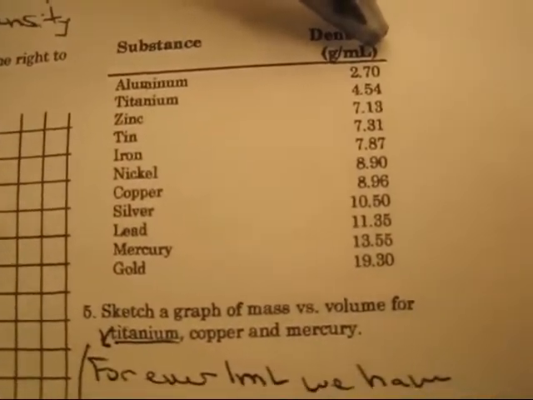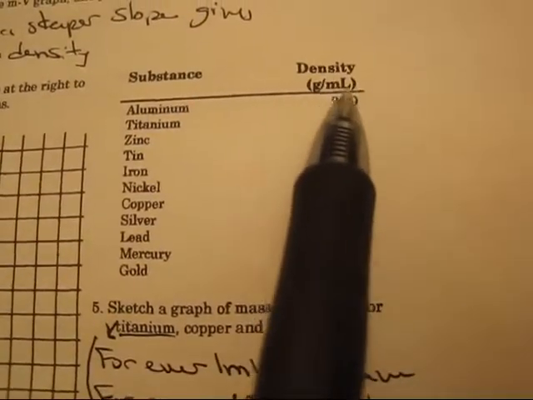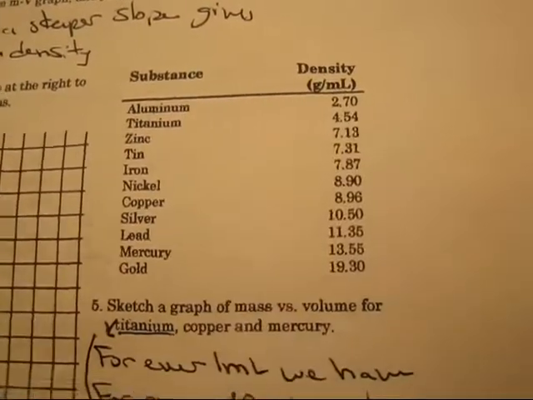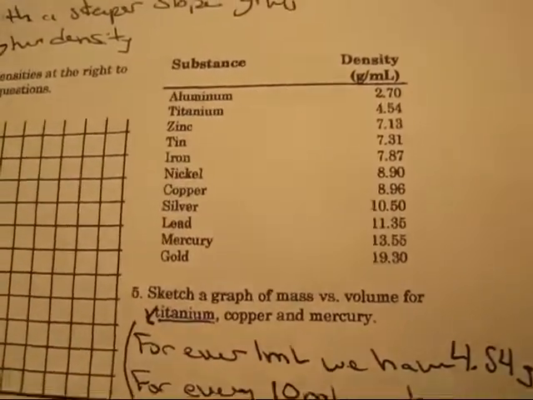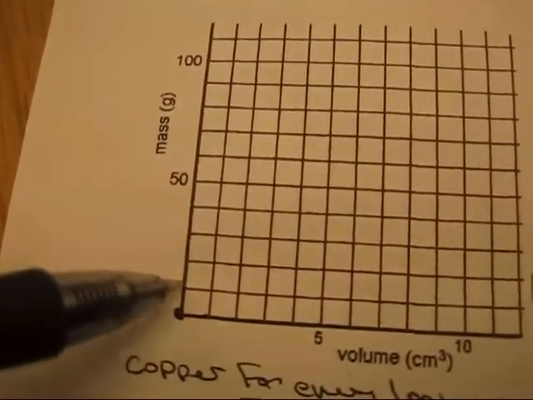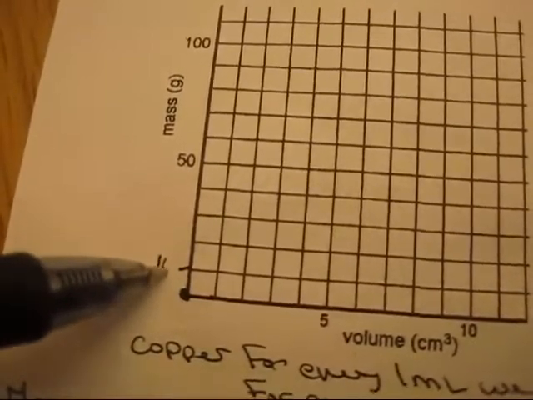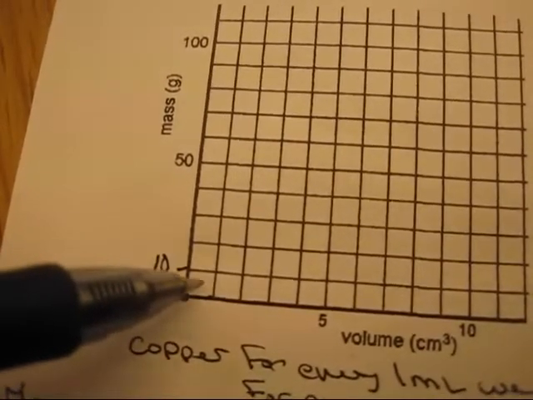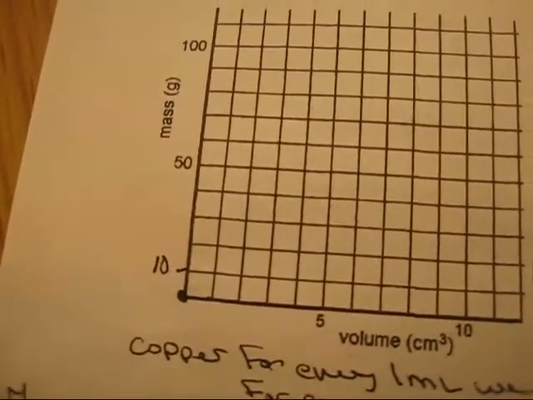It means for every 1 milliliter, because we're always talking per means 1, for every 1 milliliter, we have 4.54 grams. Now, if I look at my graph, 1 milliliter is here, but how much is each increment? Well, this is like 10, and seeing 4.54 is really tough. So I could make a dot right here, but there's a better way to do this.